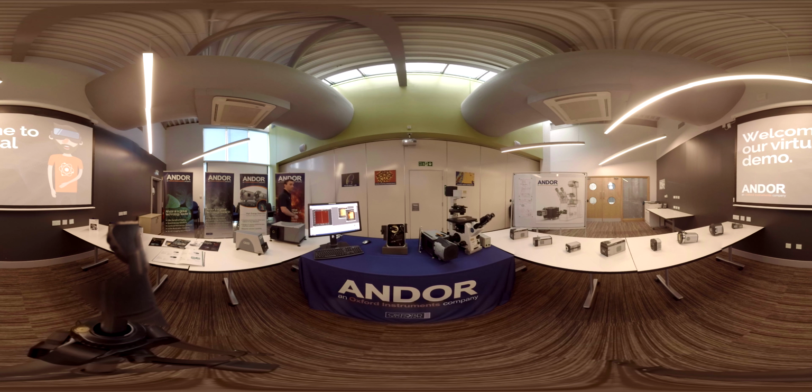So in conclusion, the SR193 has an excellent cost to performance ratio. It's very compact, it's easy to use, and if you have any questions about it, then please contact your nearest Andor representative and they'll be happy to help, or just browse through our website.